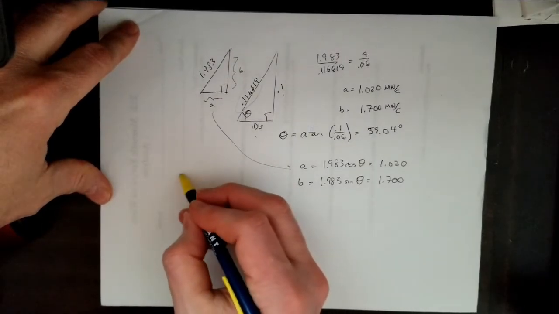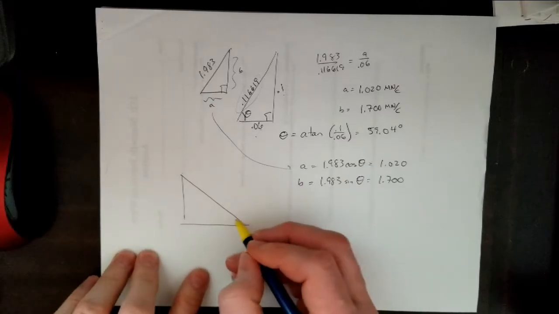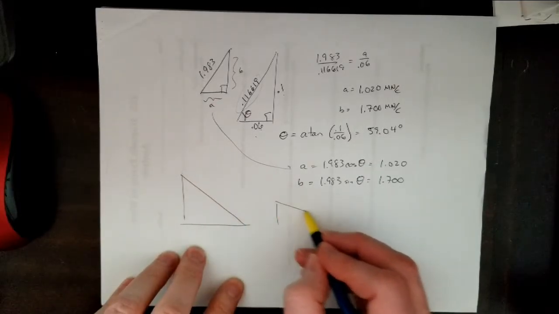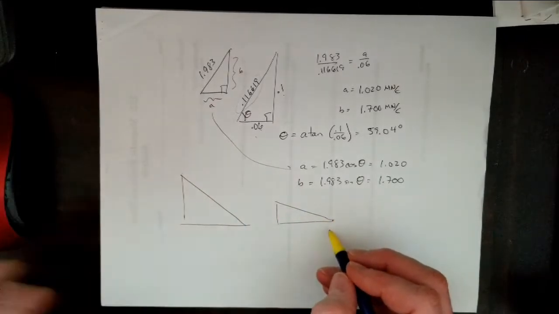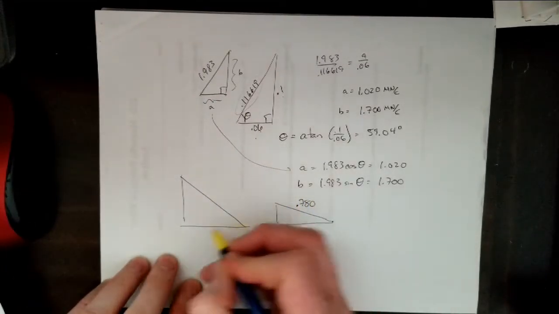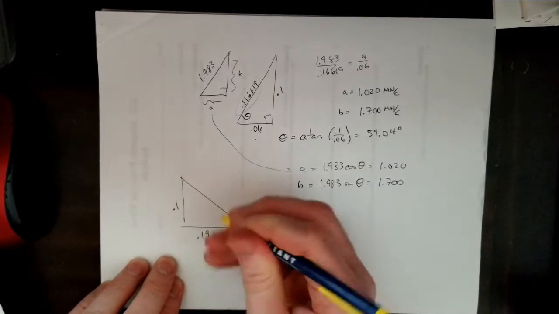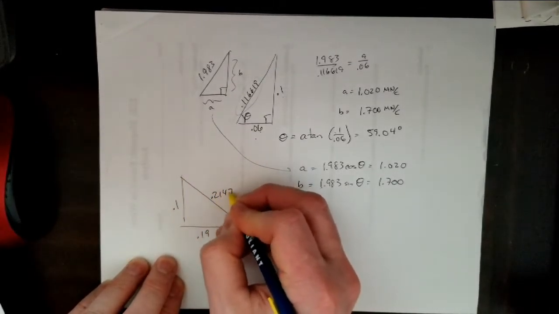I'm going to do the same thing with the other one. I know that I have my two triangles here. I have the physical triangle, and then I have the electric field triangle. The magnitude was 0.780. This was 0.19. This was 0.1. And this was 0.2147.